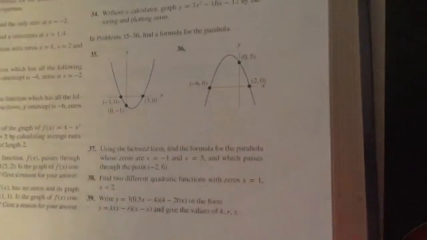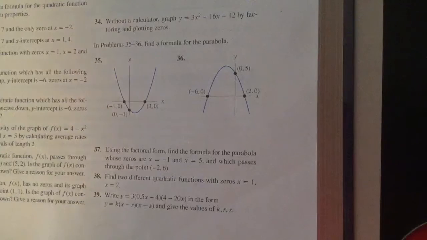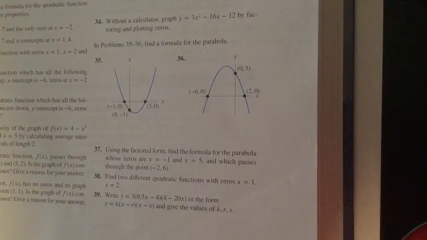So today I am currently in the Functions Modeling Change Preparation for Calculus book. And we're going to be going over problems number 37 and 41. So 37 here says, using the factored form, find the formula for the parabola whose zeros are x equals -1 and x equals 5, and which passes through the point (-2, 6).